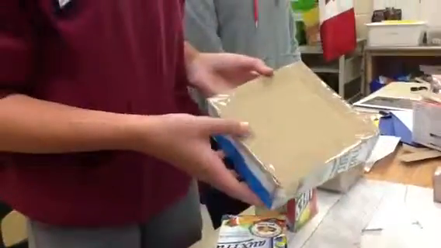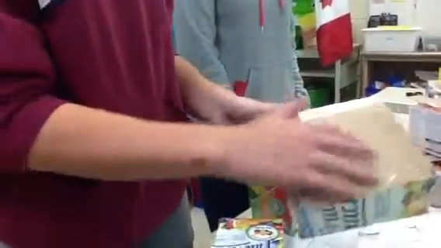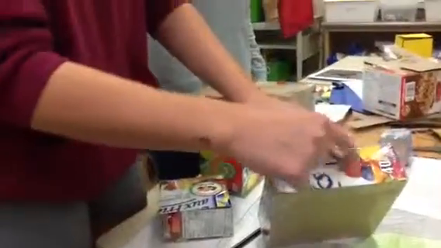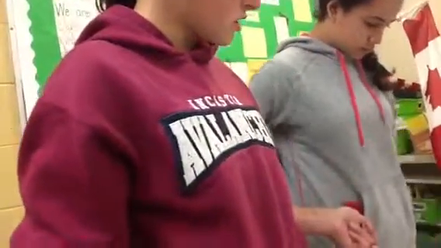6 times 6 is 36. So that's 36, and then 36 over here. And then one of these, 6 times 2 equals 12, and 12, 12, 12. So we added that all up, and we got, let me see, what did we get? 120 centimeters squared.